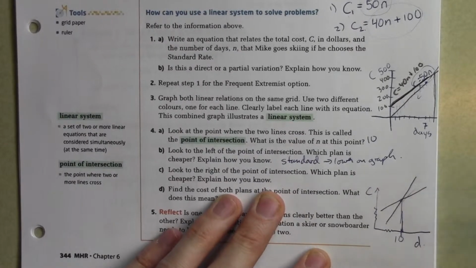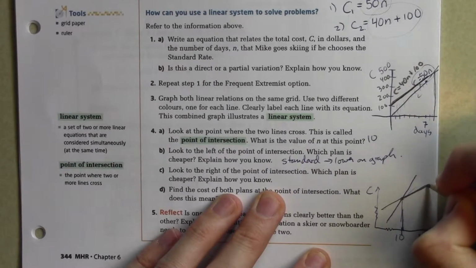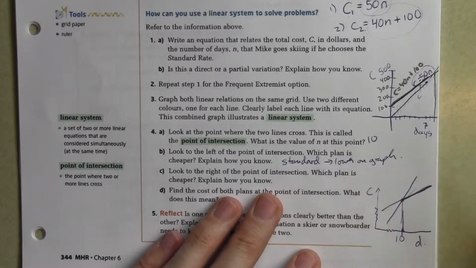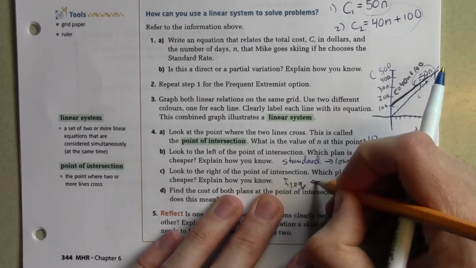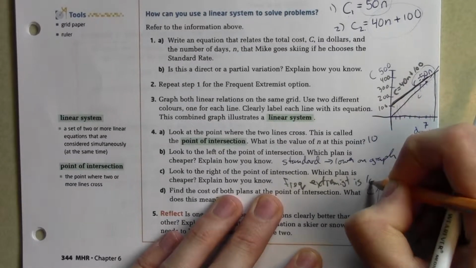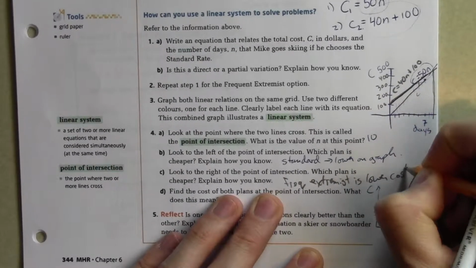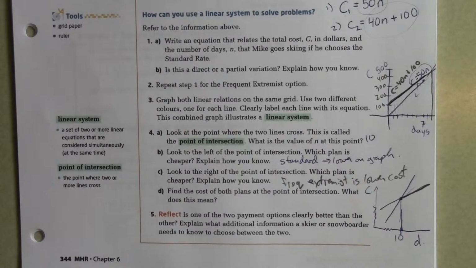At this point we can see that the indirect variation graph is going to be lower. So in this case, it would be the frequent user plan that is lower cost. Everyone understands that? When the two lines intersect, which one costs more? Well, it's going to be the higher one, obviously, if the y-axis is cost.